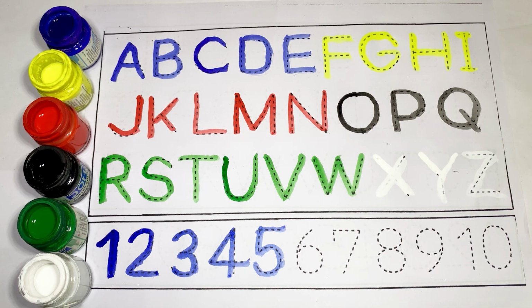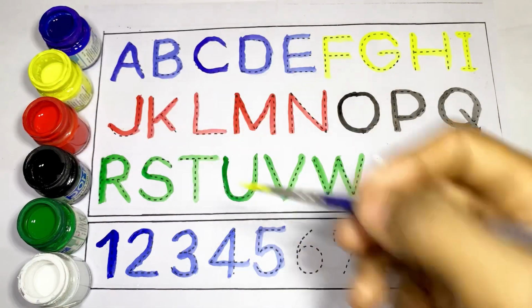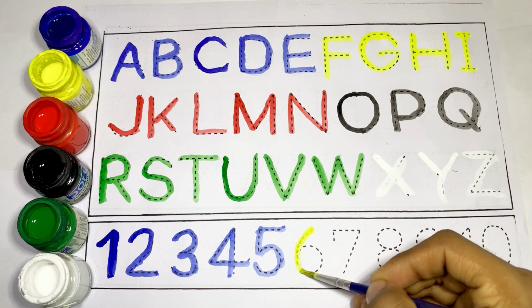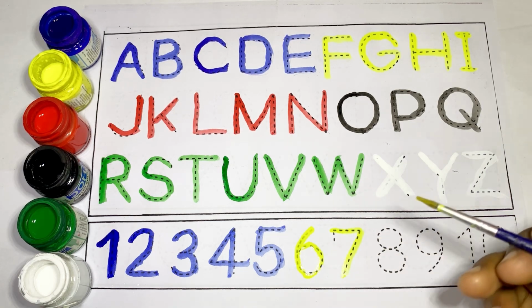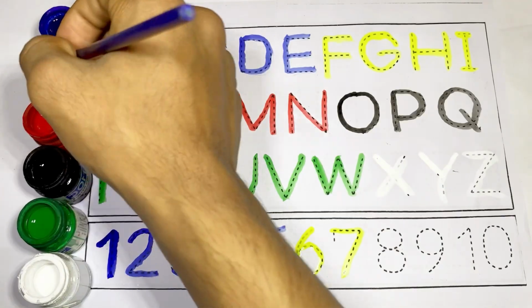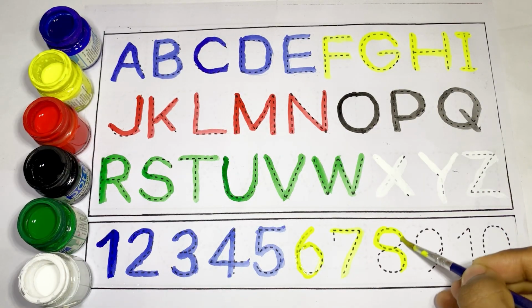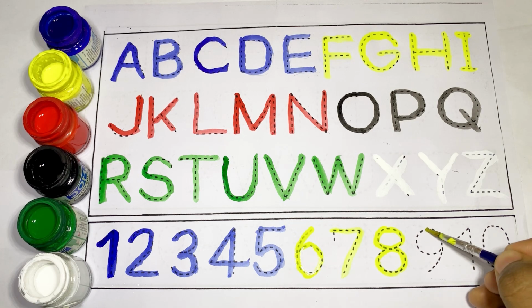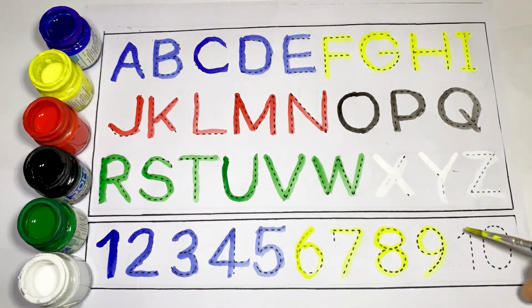Kids, now 6. The numbers of 6. And use yellow color. Yellow color. 7. S E V E N, 7. Kids again use yellow color and draw 8. E I G H T, 8. 9. N I N E, 9. 10. T E N, 10.